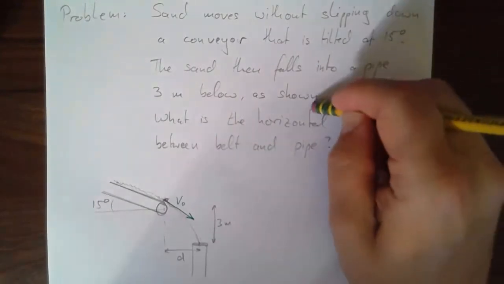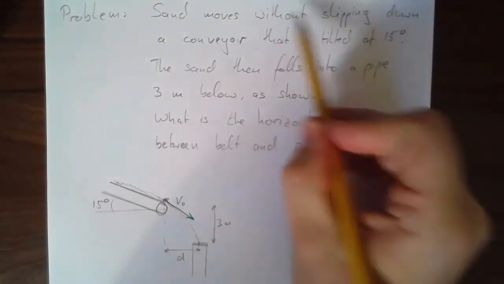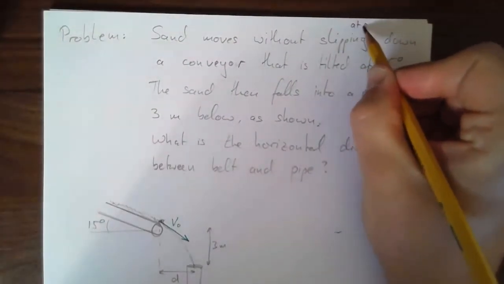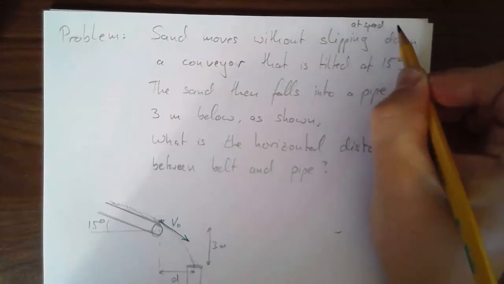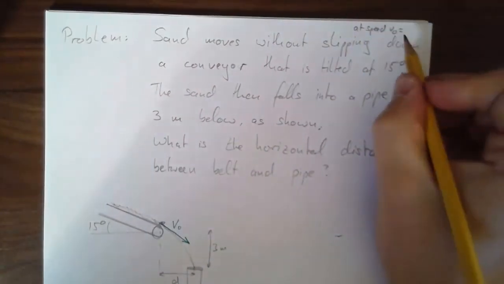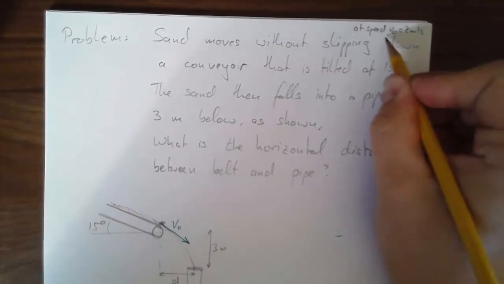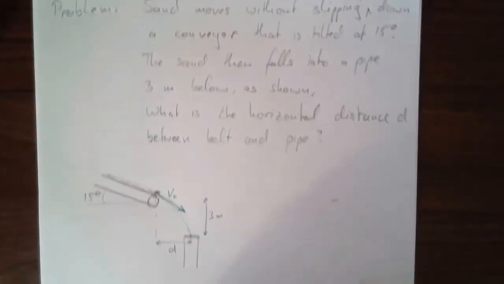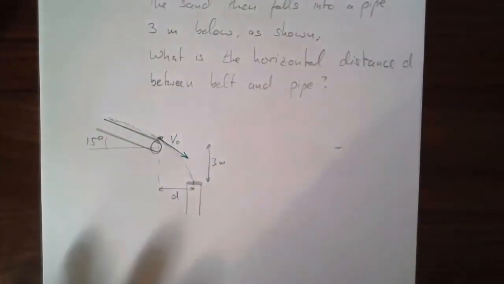So maybe I should put here, move without slipping at speed v0 equals, I'm going to make it 2 meters per second. Squeeze this in here, and you can then plug that in at the end. Otherwise, we can't actually solve it. How do I know that?